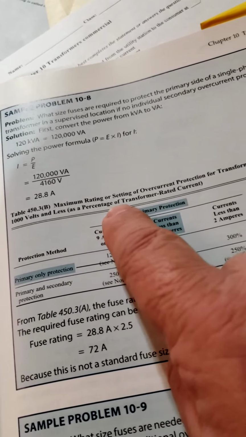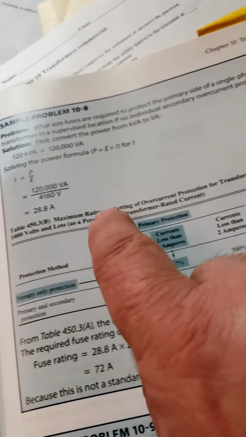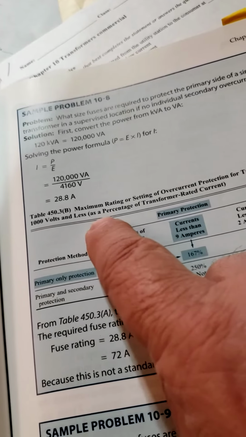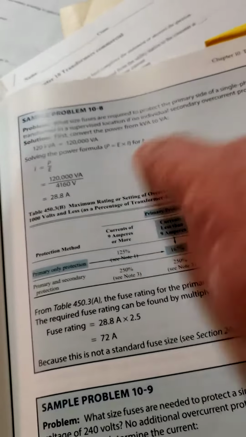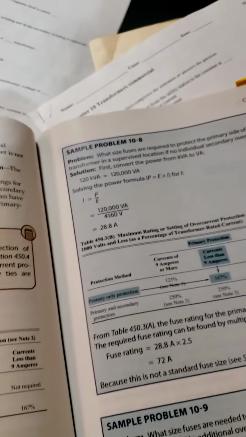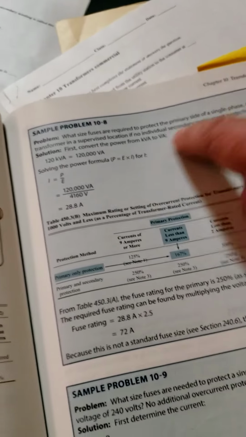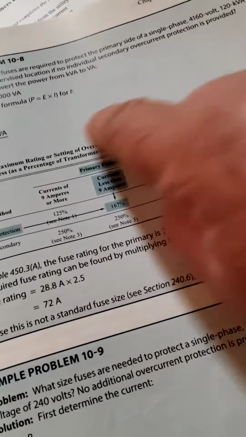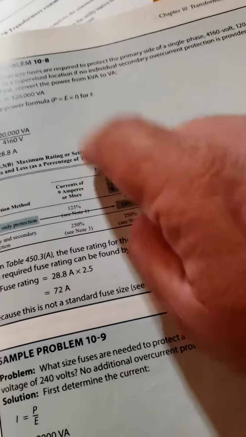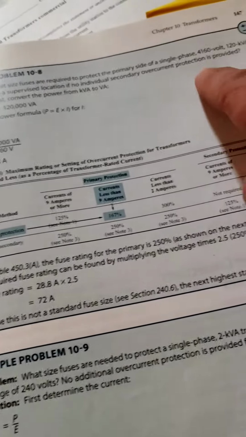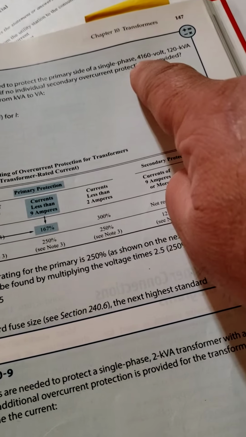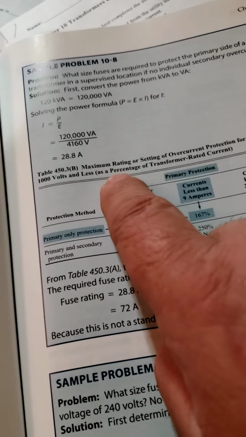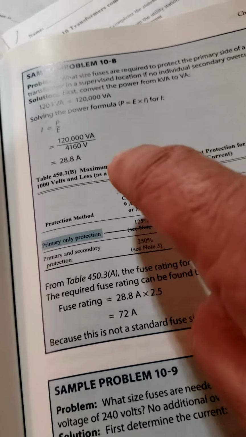Okay, this is maximum current protection for transformers, 1000 volts or less. So this one is wrong. Okay, so here this one is wrong. I'm sorry, the problem with not being in the classroom is I can't explain that. But this answer is wrong because our primary voltage is 4160, and this is for 1000 volts and less.